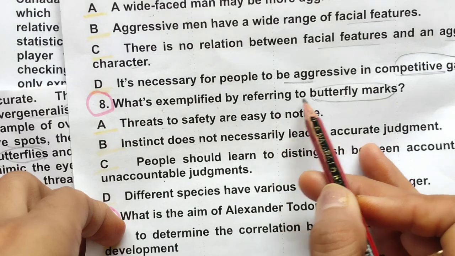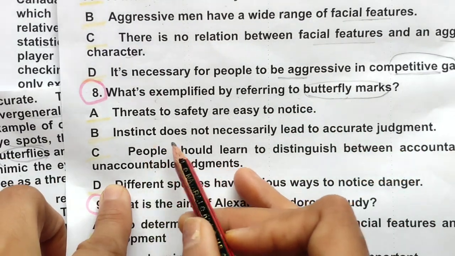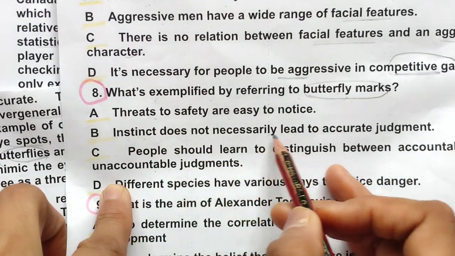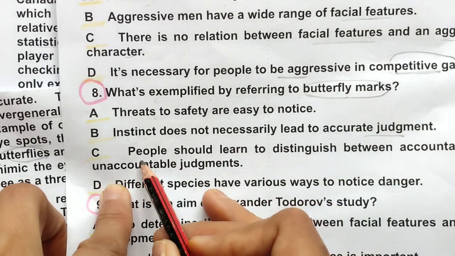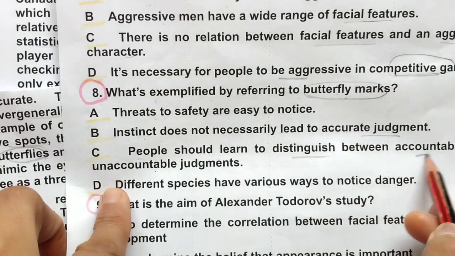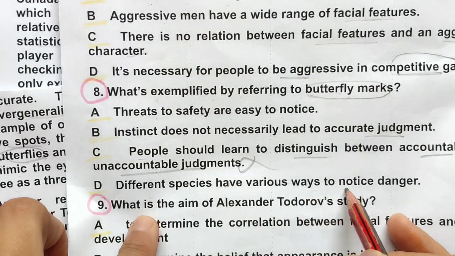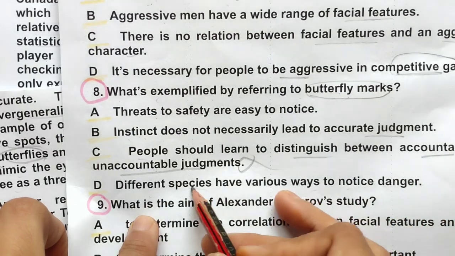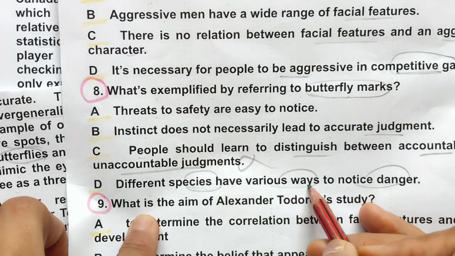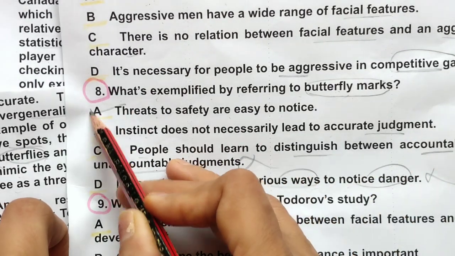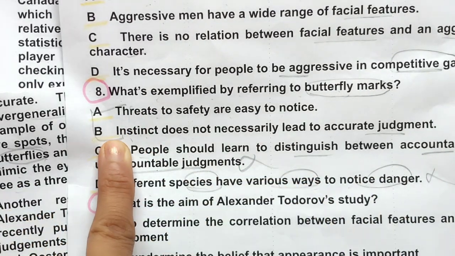Words exemplified by referring to butterfly. So instinct does not necessarily lead to accurate judgment. People should learn to distinguish between accountable and... no, they are not talking about this. Different species have various ways to notice. So the exact thing they have not described. Out of these two, we will just find again.